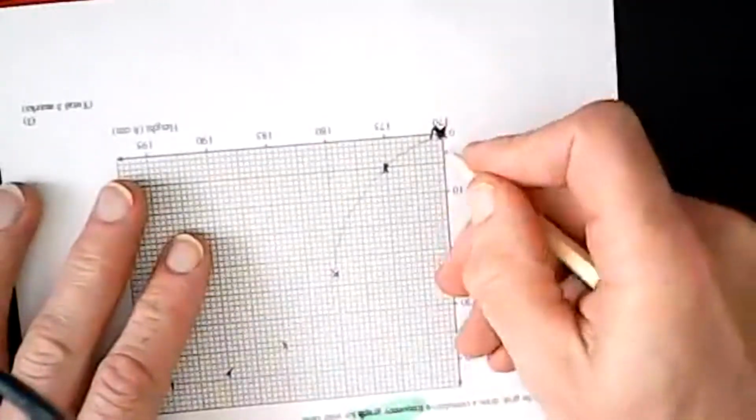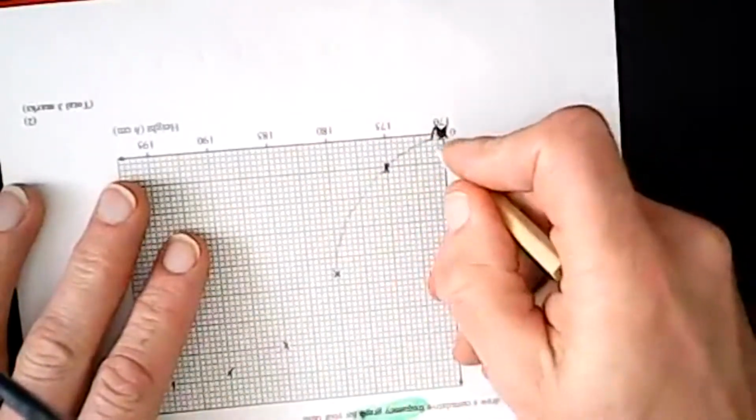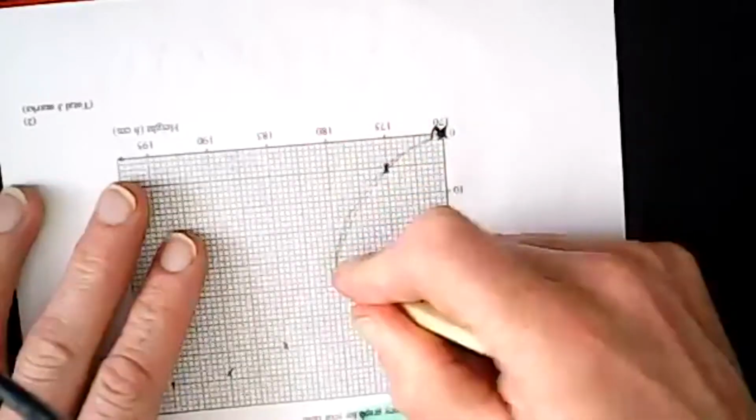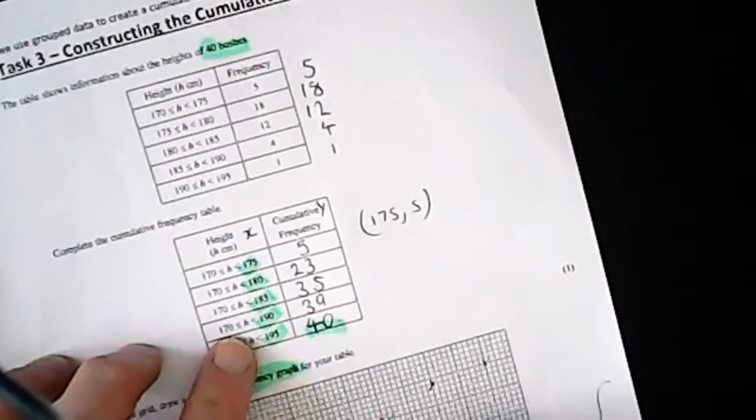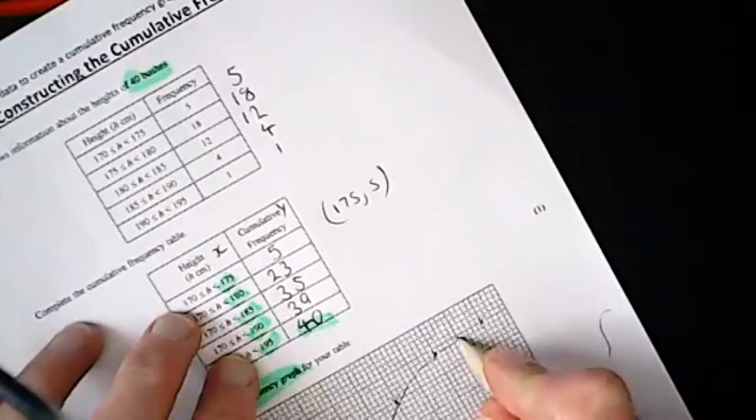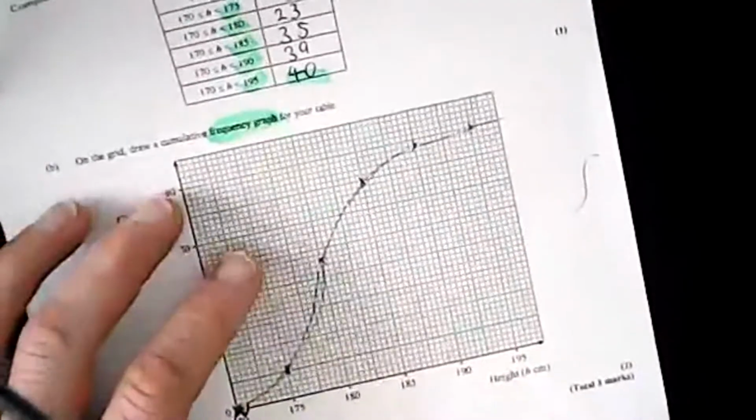Sometimes it's a good idea to turn the page round, especially this bit, because your arm is in a natural arc, and then it's going the other way now. You've got to go through all of them points. It's not like science where it's a curve of best fit. With this one, you should be going through all the points. There we go. All right.